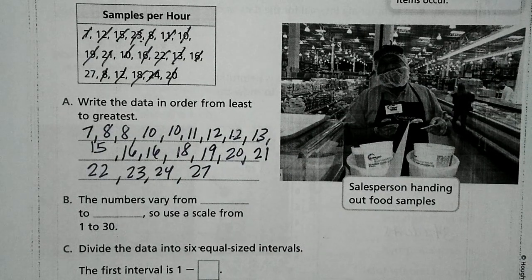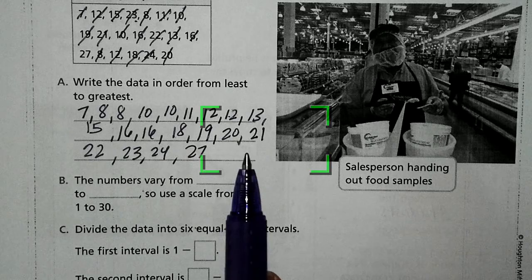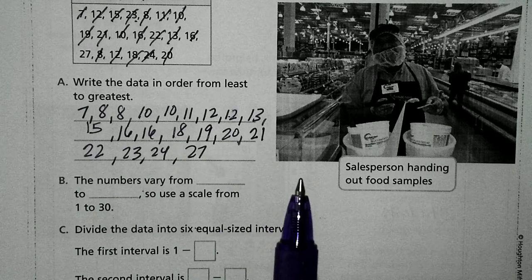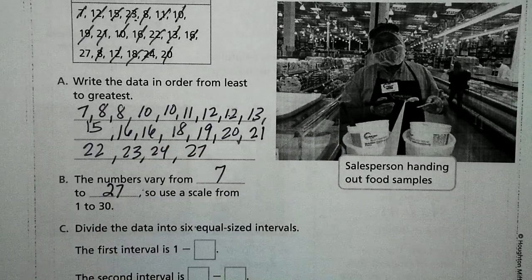All right, so our numbers vary, right? What do they vary from? From 7 to 27. Yep.